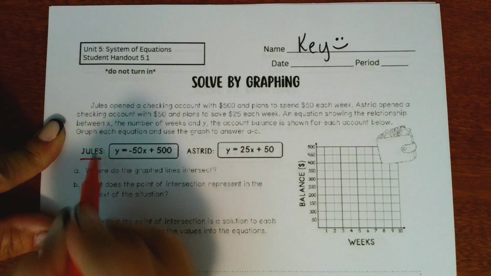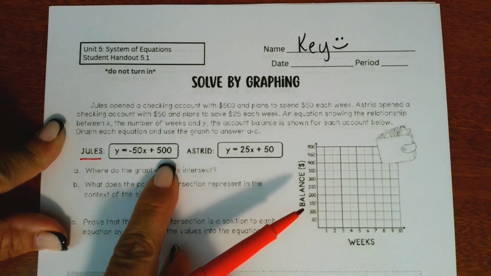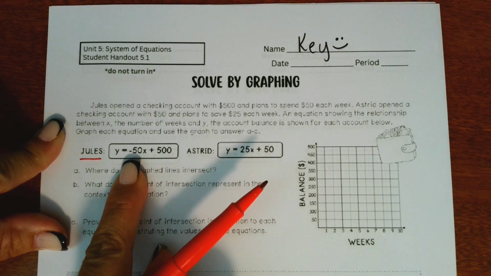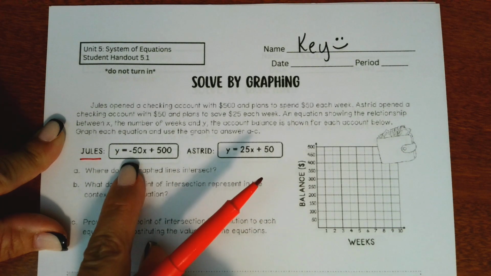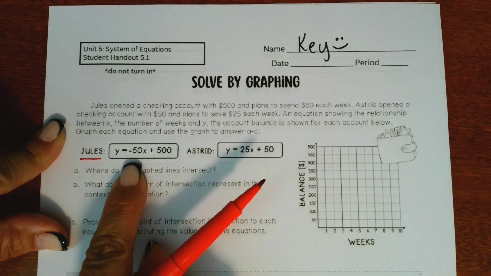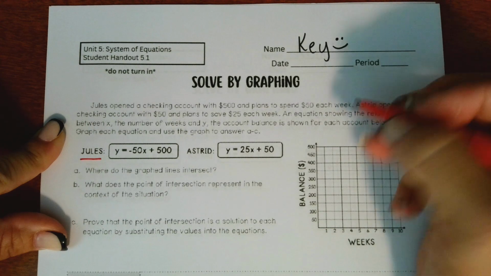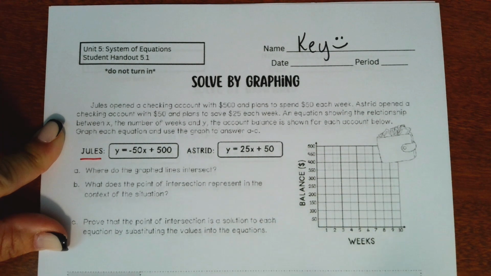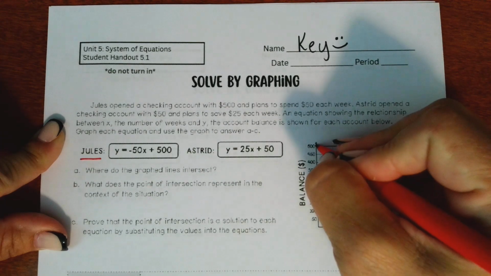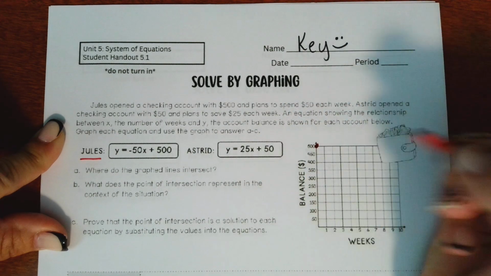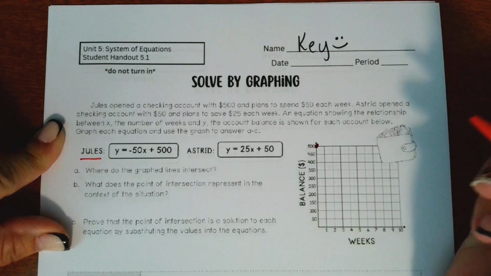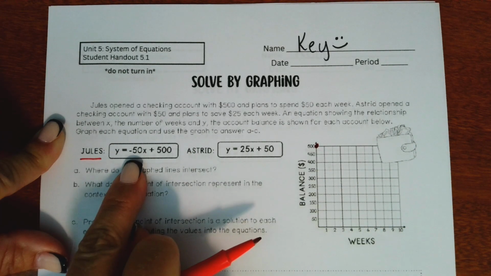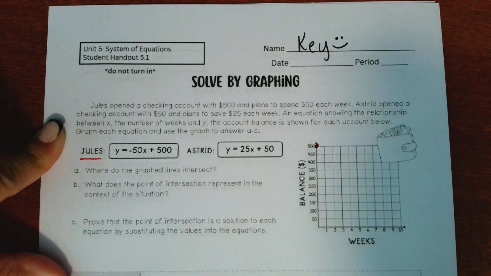So, Jules began with $500 and spent $50 each week. So let's start over here on the graph. X-axis is weeks and Y-axis is the balance. So Jules began with $500 and then is spending $50. So this account is going down $50 each week.